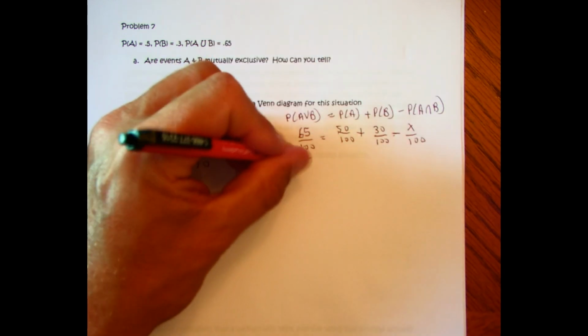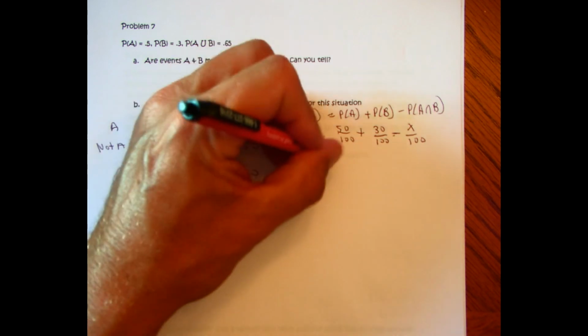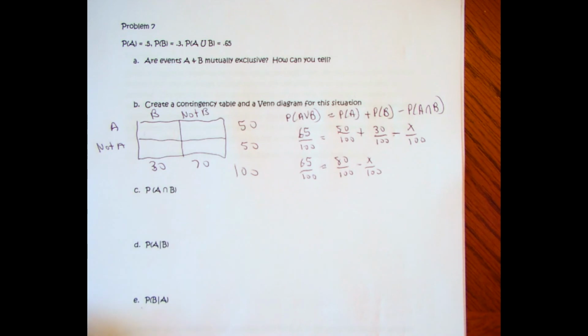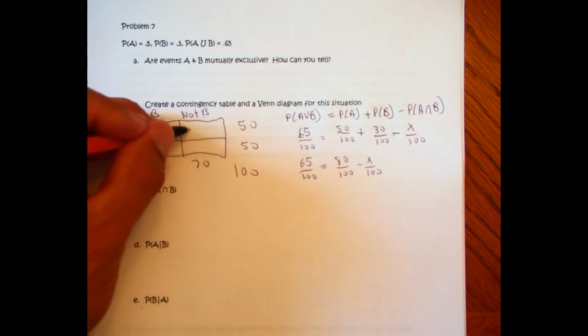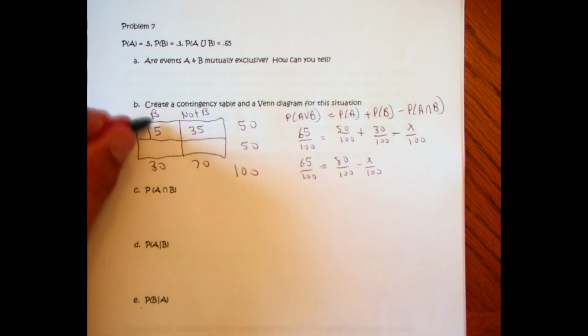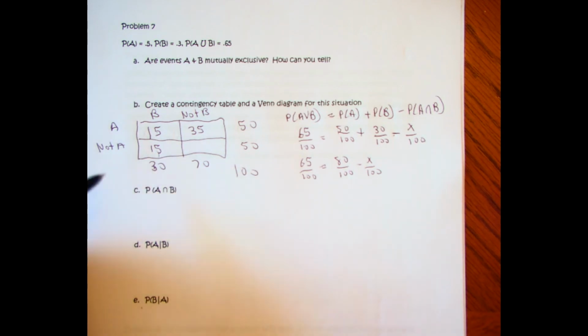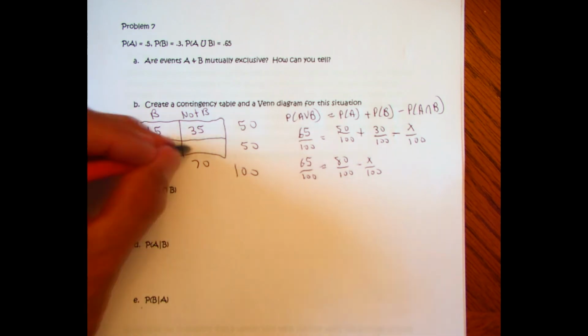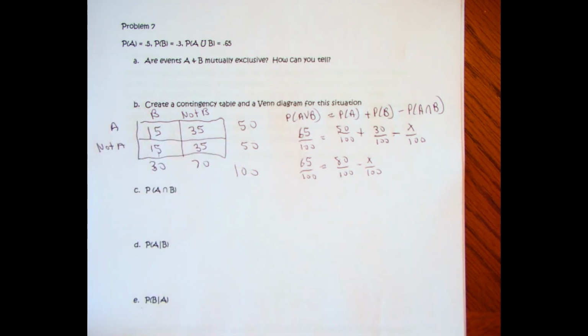Obviously you could figure this out pretty easily. So this is 80 over 100 minus x over 100. Well, what does x have to equal? It's got to equal 15. So that must mean that there are 15 that are A and B. So that must mean not B is going to be 35. Not A is going to be 15. 15 and 15 is 30. And then here, 15 plus 35 is 50. 35 plus 35 is 70. So there's our contingency table.